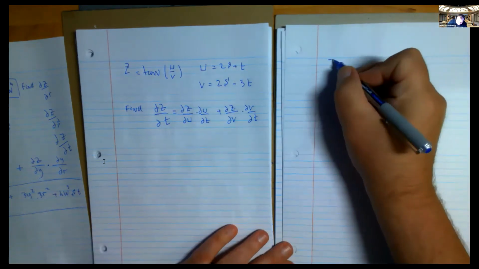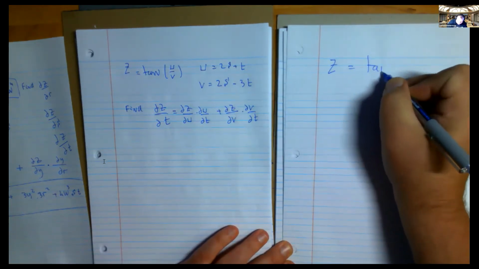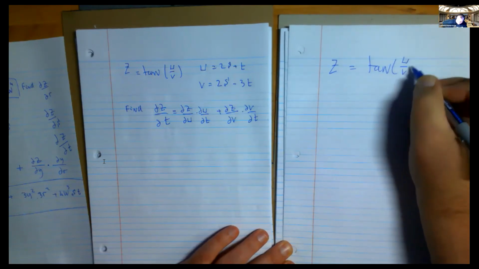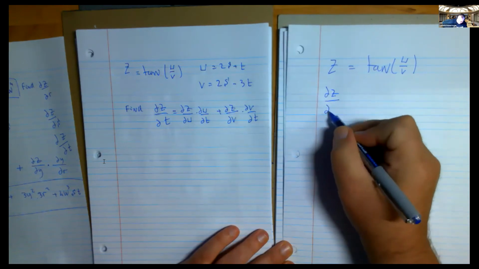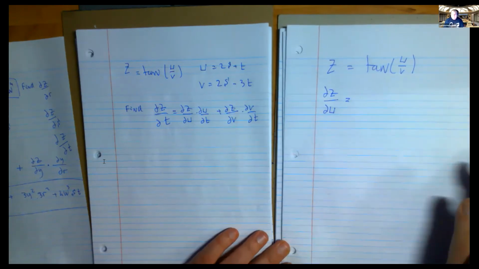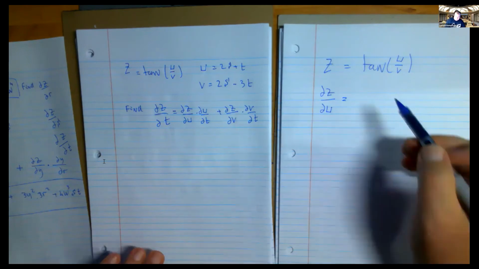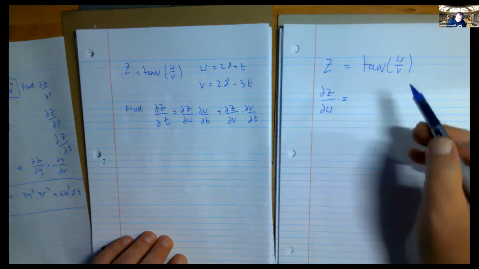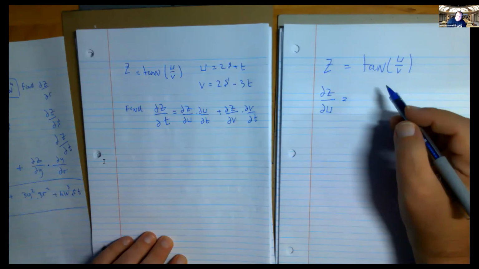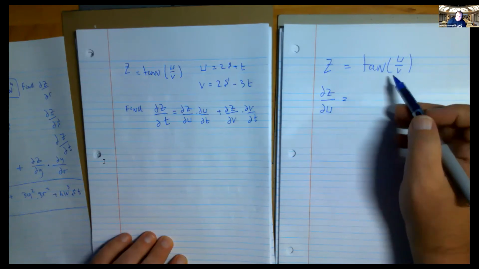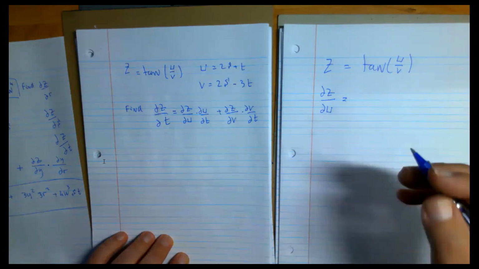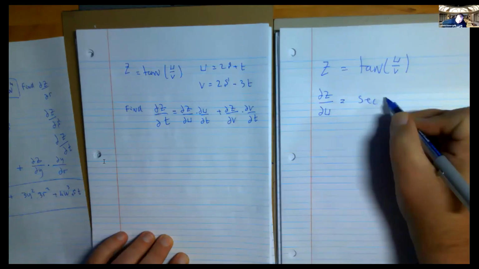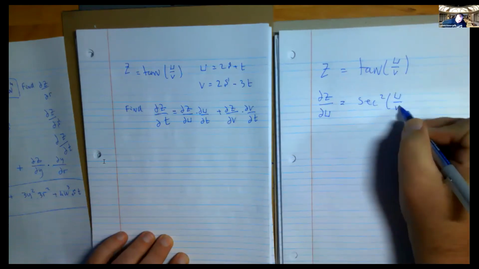Now, if z is the tangent of u over v, and you want to find the partial derivative of z with respect to u, you're going to have to be careful. Trig always causes problems with people, and a simple thing like remembering the derivative of a tan might throw you. Does anybody remember what's the derivative of tan x? It's secant squared. Now this is a chain rule, so that means it's a secant squared of u over v.